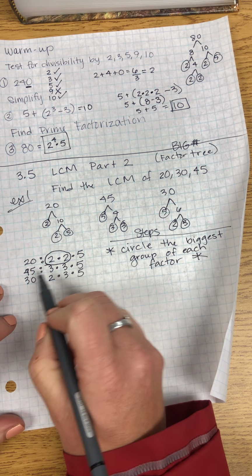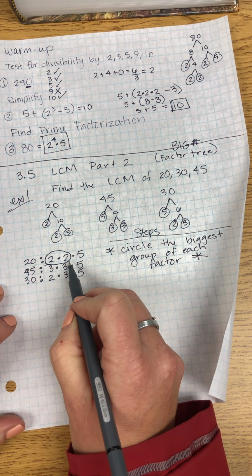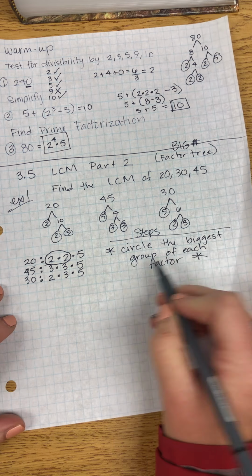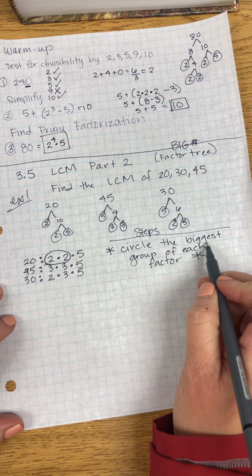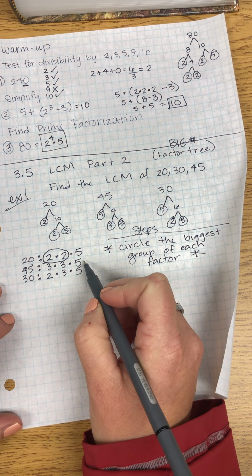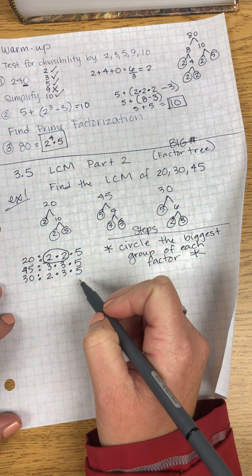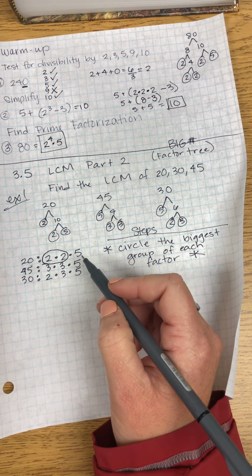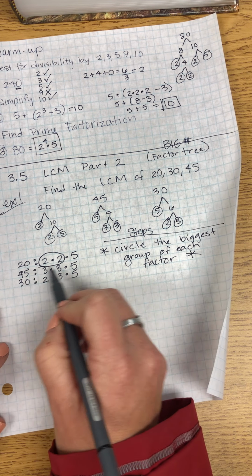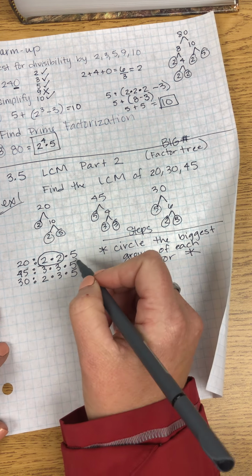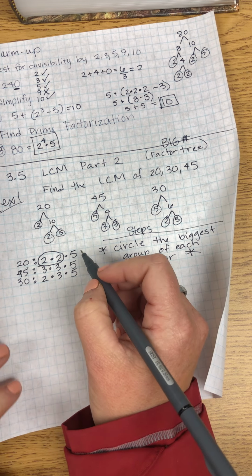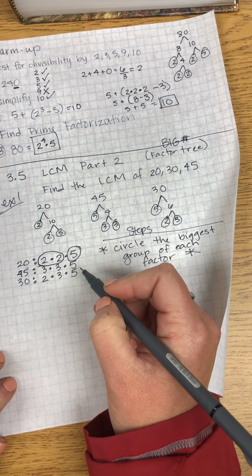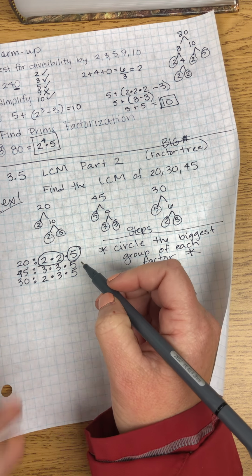So now I'm going to go to, I'm still in 20, right? So now I'm going to go to 5. Circle the biggest group of each factor. So now I have to circle the biggest group of 5s. What's the biggest group of 5? I have only 1. They all have only 1, right? There's 3 in the total problem, but you can only do it 1 line at a time. So it doesn't matter which 5 I circle. I'm just going to circle the top one because I'm still at 20.